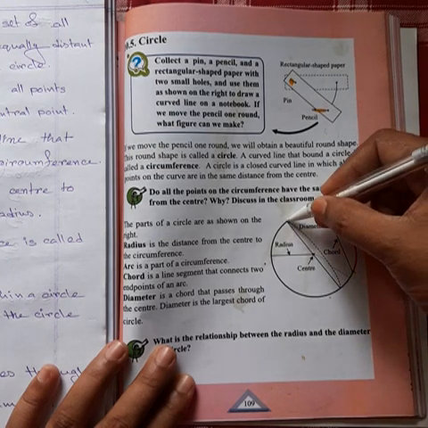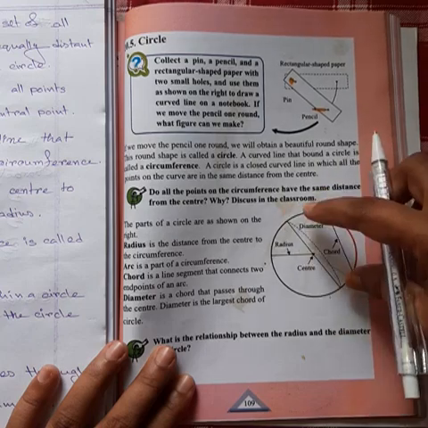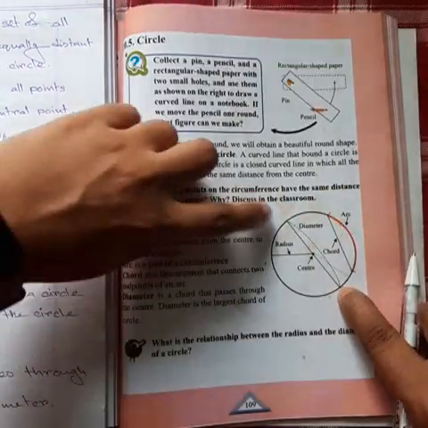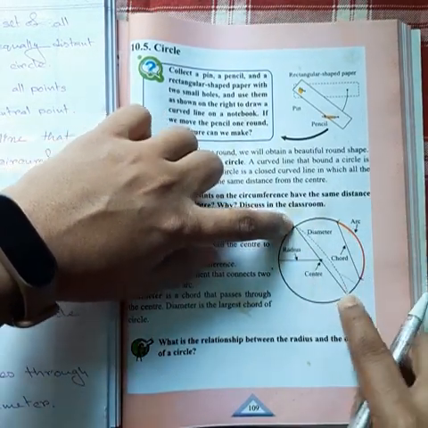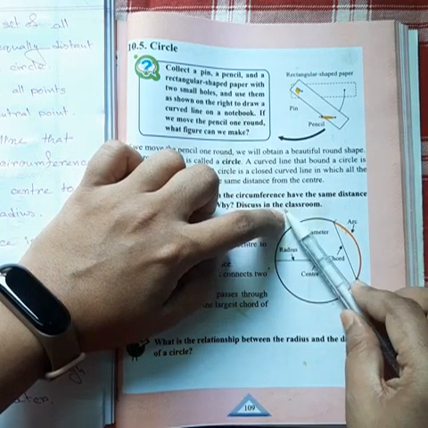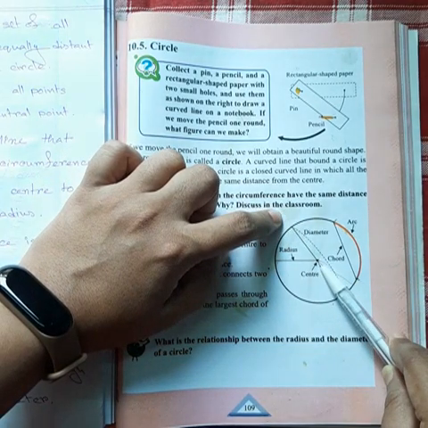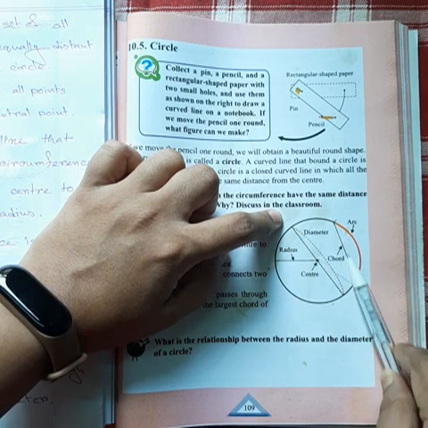Like this one is an arc, and that part is also an arc. If we join the points like this, then this is also a chord, but this is the longest chord, the chord which is passing through the center. So this one is called the diameter, but that one is only a chord.